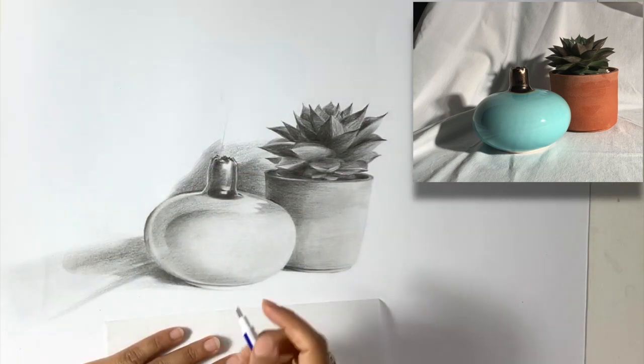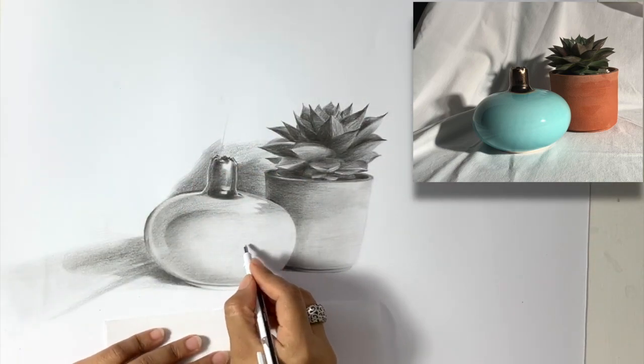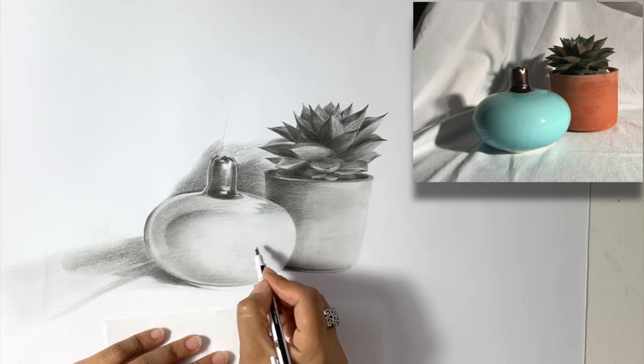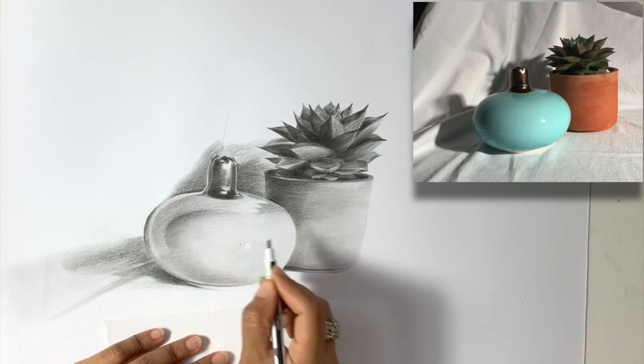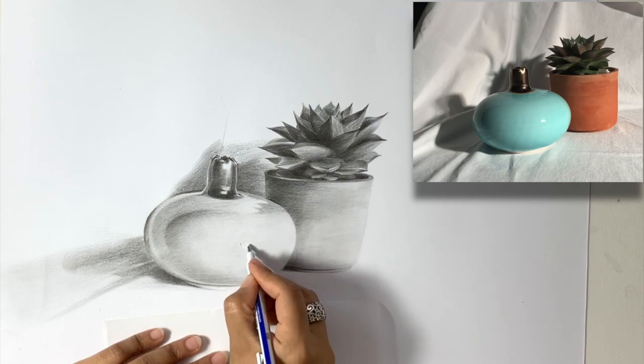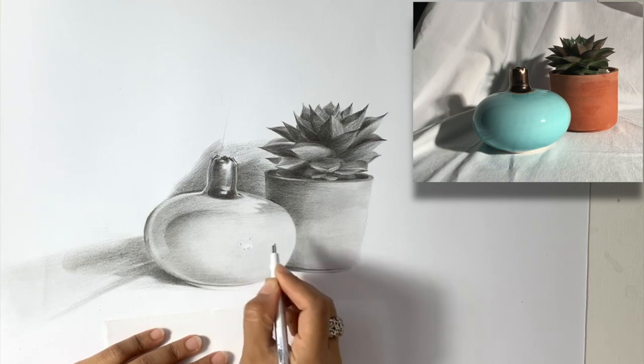Okay, now I can see another highlight area at the middle of the lighted tone. Then I am going to erase this part as well to capture the light. A little more, and it will look exactly like that. That's it.